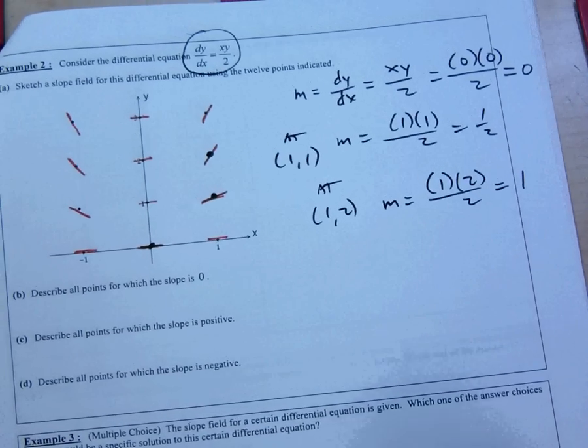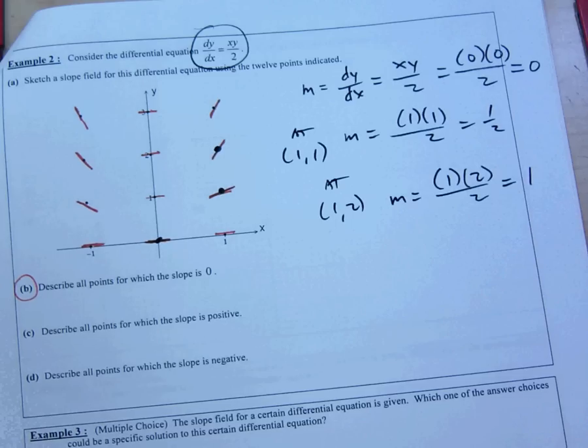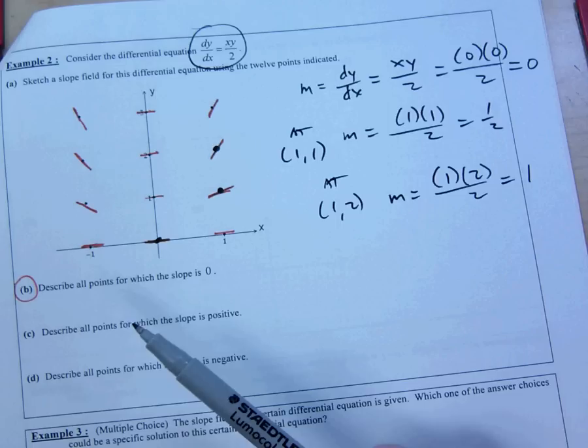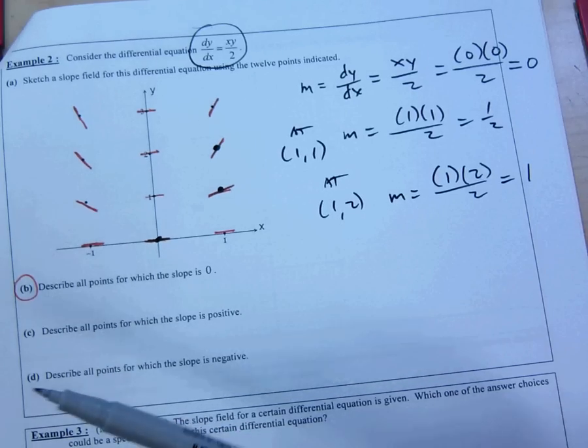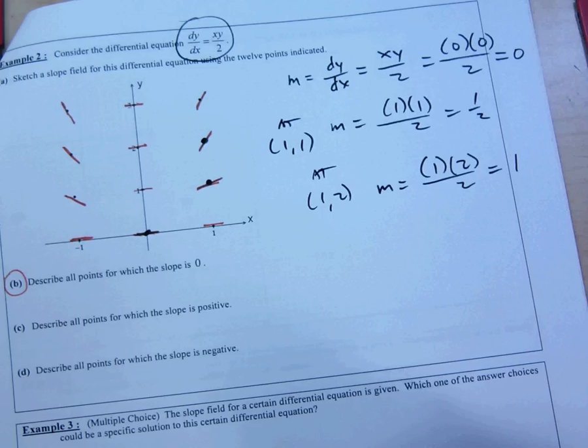I'm going to call on you, and you're going to answer B for me. See if you're paying attention. All right, how about, I don't know. Describe all points then. Oh, she's in here. I guess I should look up first. Brian's not here either. Okay, how about Sanya?